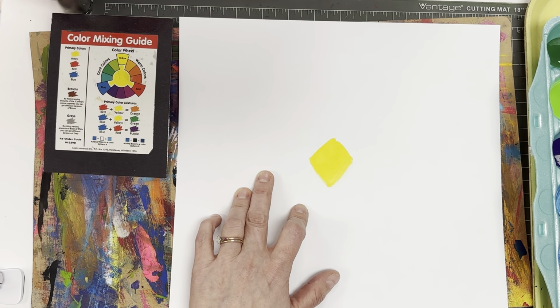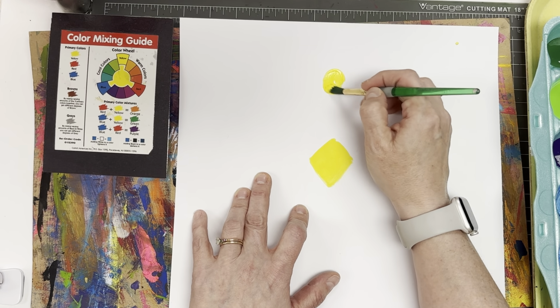Okay. Now, while I have yellow on my brush, I might decide that I want to have some yellow dots out here.